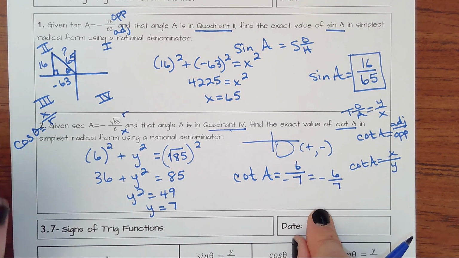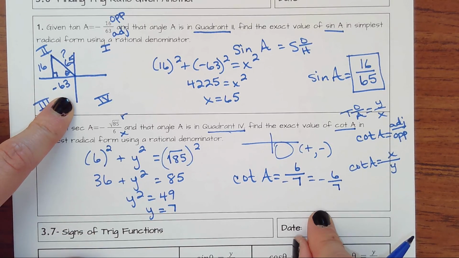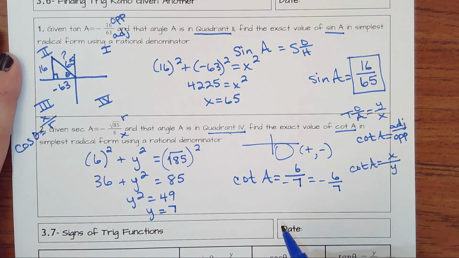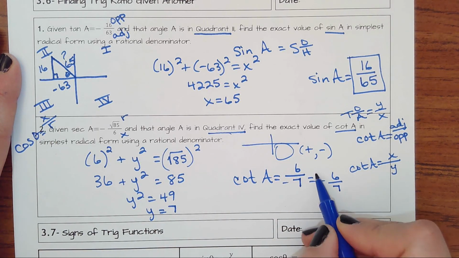If this totally confused you, then I would go back to drawing a picture. I'm just trying to get you to where you think in terms of x, y, and r to maybe speed you up, but if it doesn't work, then don't do it.